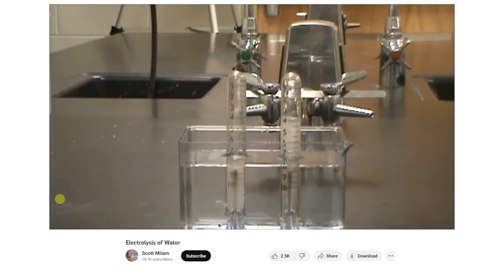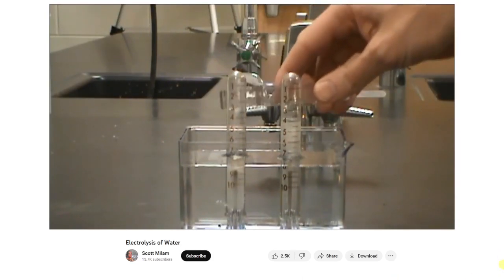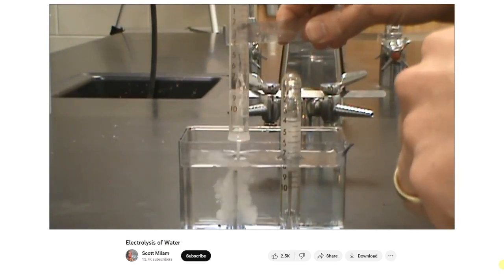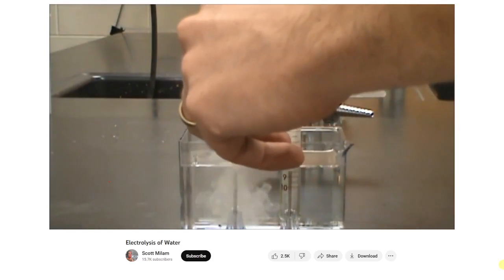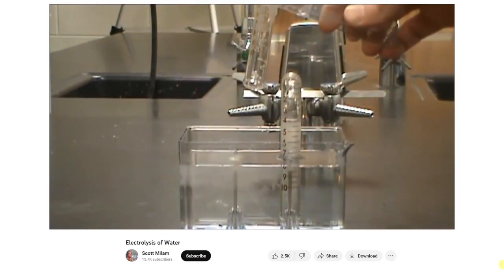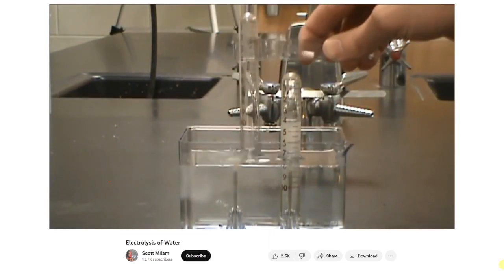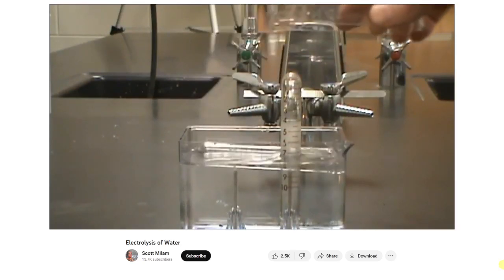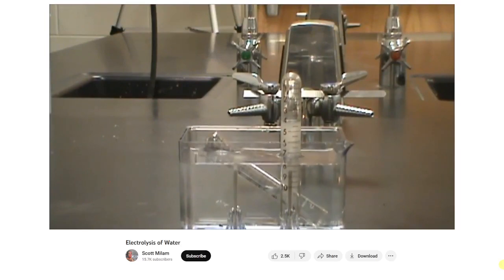To test that, we're just going to pick it up and insert a flaming splint into it, see what it is. This is the one that has more gas present, looks like about twice as much gas. So we're going to let the solution pop out of there. Okay, and from that noise, we know that we have hydrogen gas present.